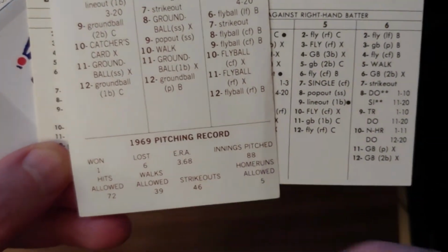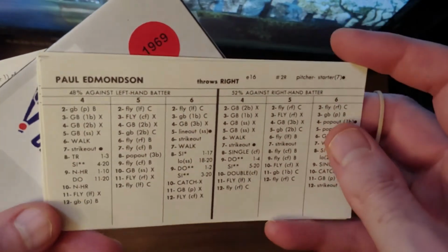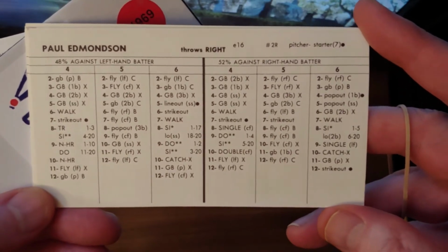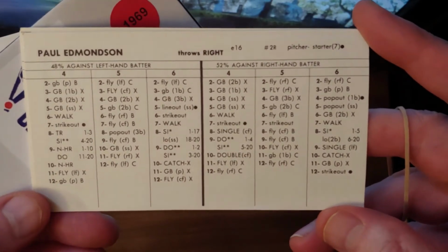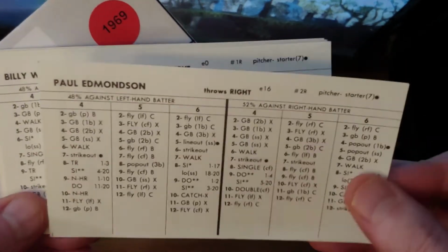3.68 ERA in 88 innings. And he's a starter 7. I got to think this card gets in the league. Yeah, this card will get in the league. 3 or 4 starter in the league. He'd be okay if he was in the league last year. So we knew that a protected player was going to be better than the unprotected ones.